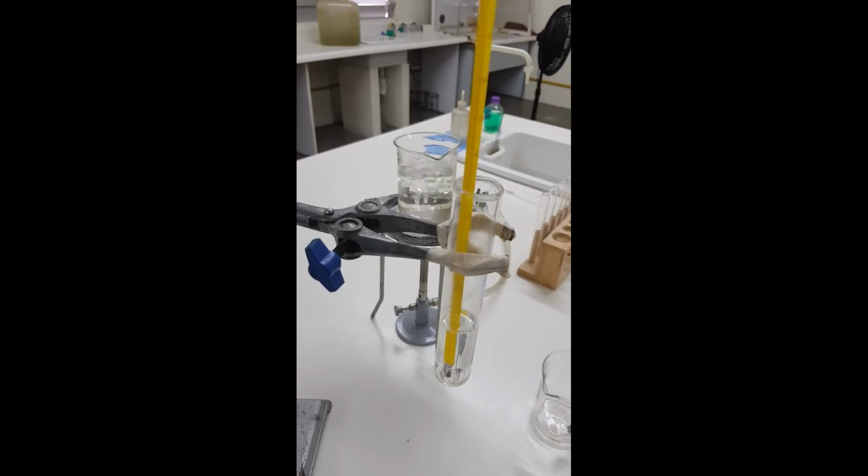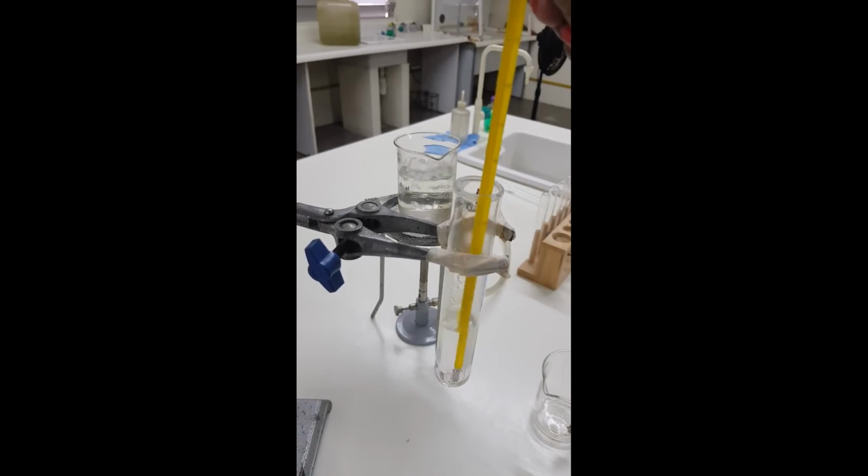Temperature is still at 73. It's dropping slowly. And forgive the noise in the background. The neighbors decided that today was a good day for pressure washing.